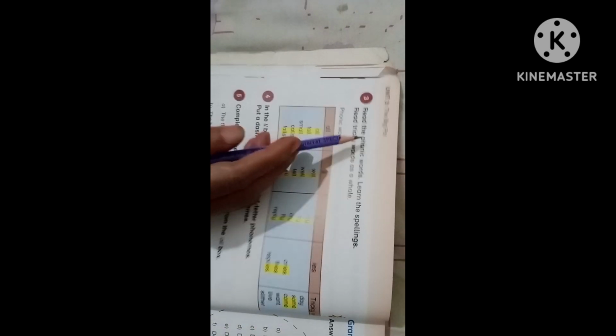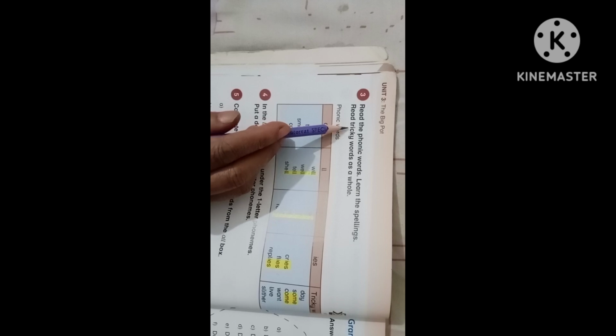Read the phonic words, learn the spelling. Read tricky words as a whole. We have already read about tricky words. Tricky words means words that are spoken at a difficult level, spoken in a difficult way, not easy.